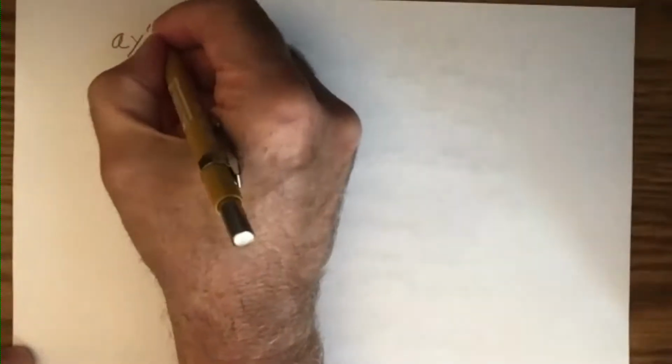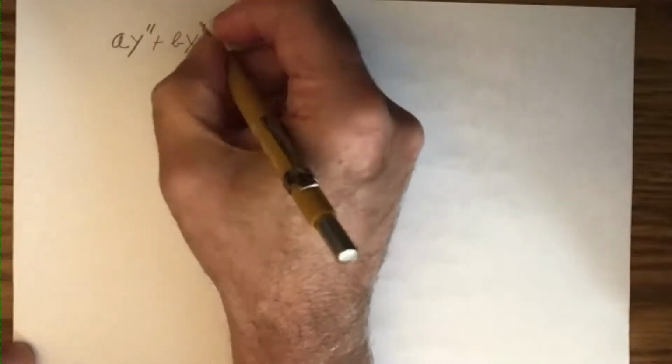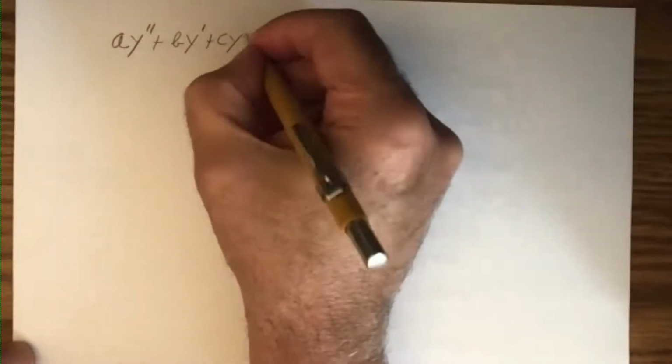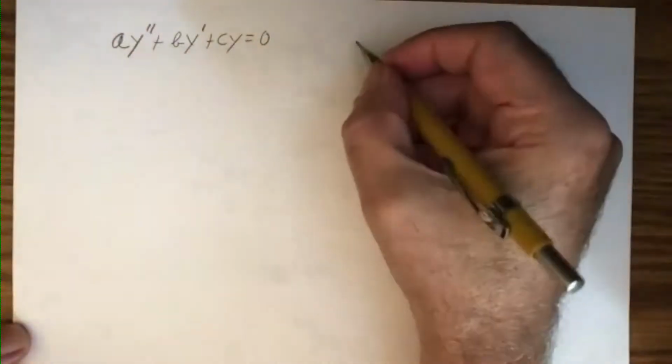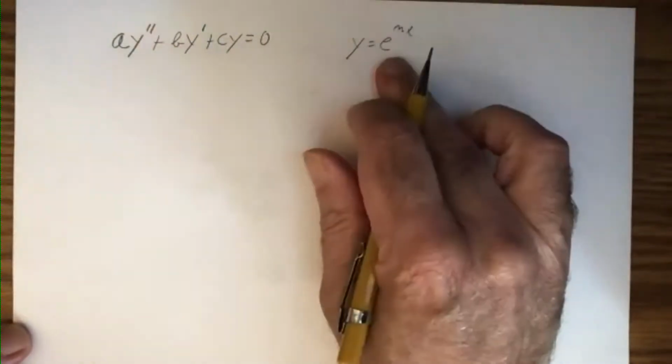Now, let me do it more general. That was an example, but let me do it more general. If we have a differential equation with constant coefficients, I went through and assumed a solution of this form. You don't have to do that.